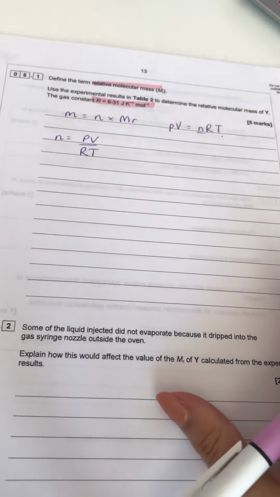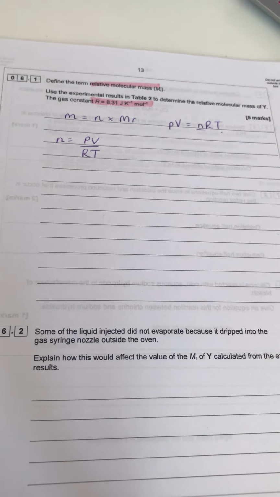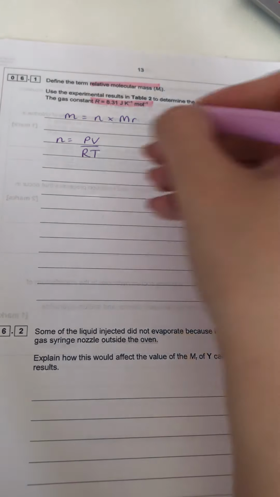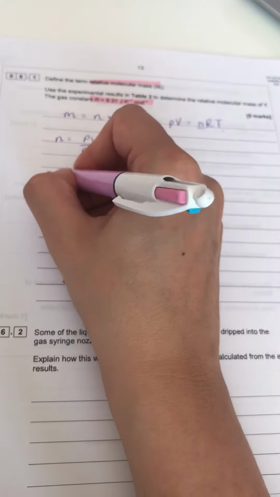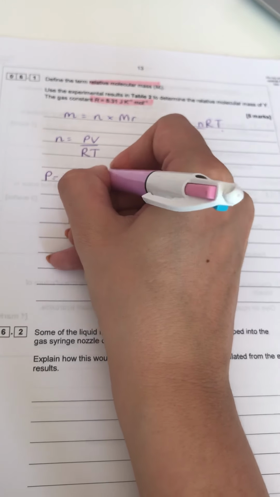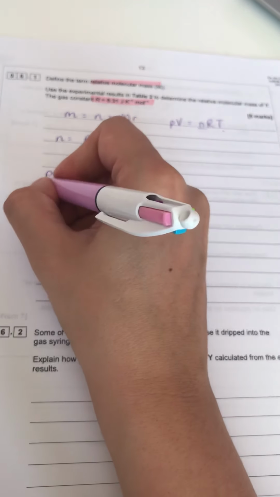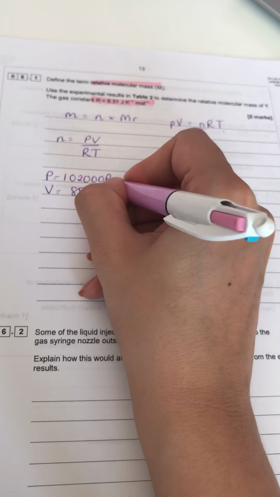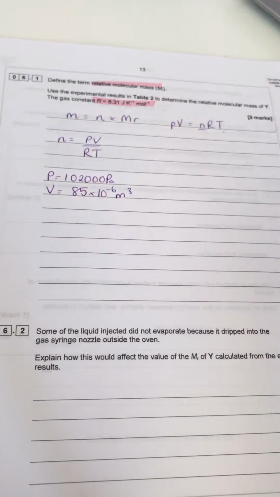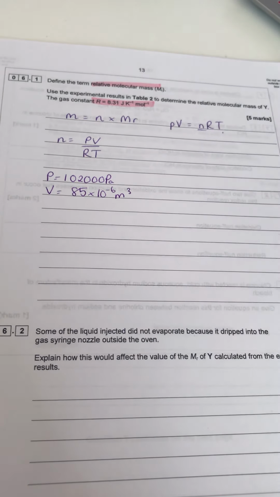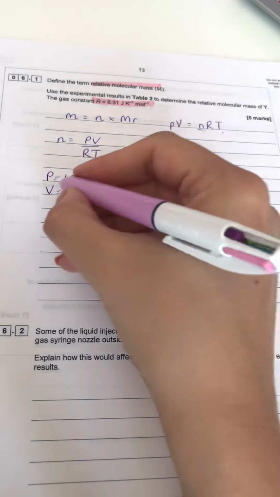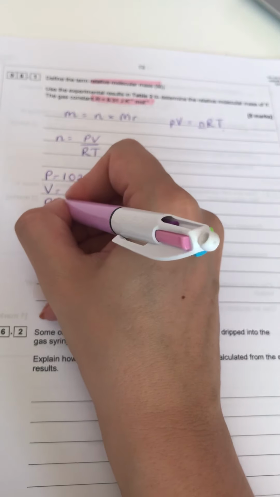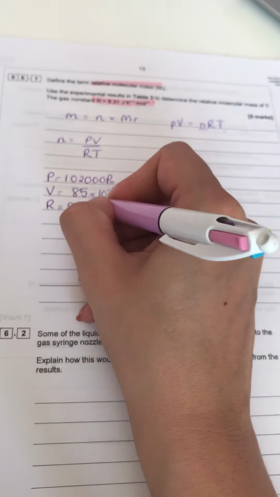So that will give me some new units to use. My pressure should be 102,000 pascals. My volume should be 85 times 10 to the minus 6 metres cubed. Notice that I've taken the time to write on my results table and also rewrite my values on my exam question.